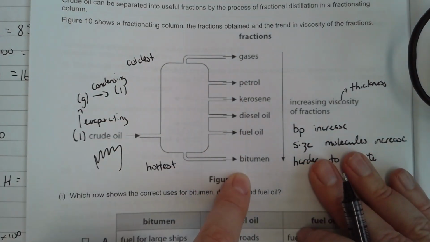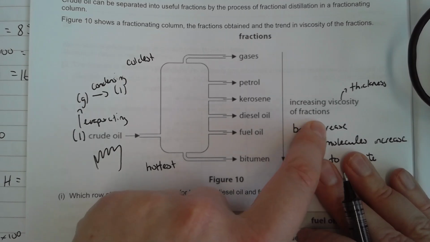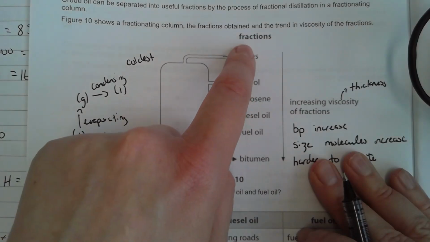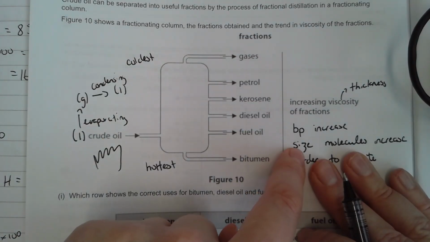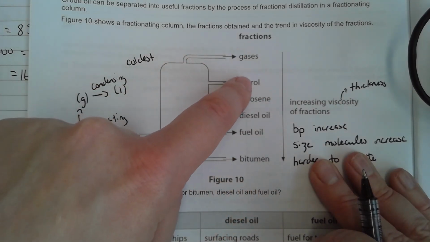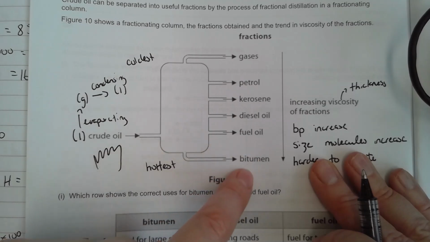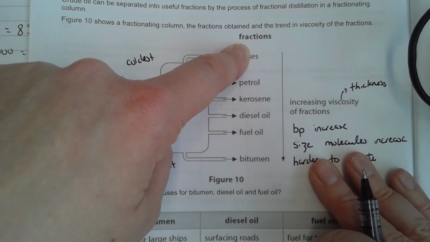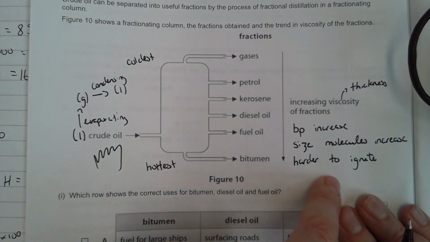As you go down the column, BP increases. That means boiling point increases. Bitumen is the highest boiling point. Gases have the lowest. As you go down, the size of the molecules increases. So they're all still made up of hydrocarbons. The hydrocarbons in bitumen are the biggest. The hydrocarbons in the gases fraction are the smallest. And as you go down, they become harder to ignite.